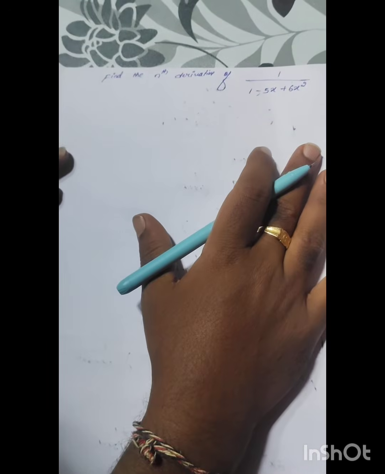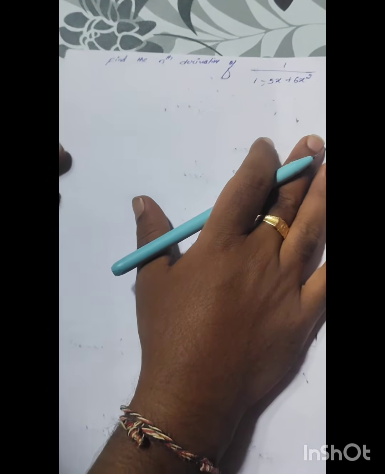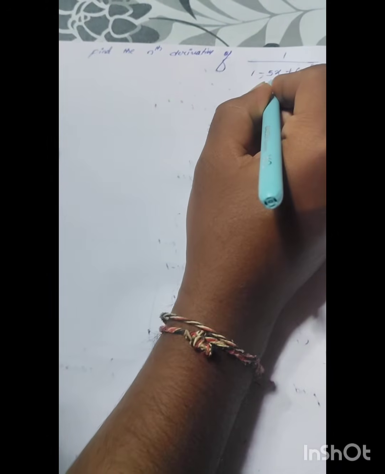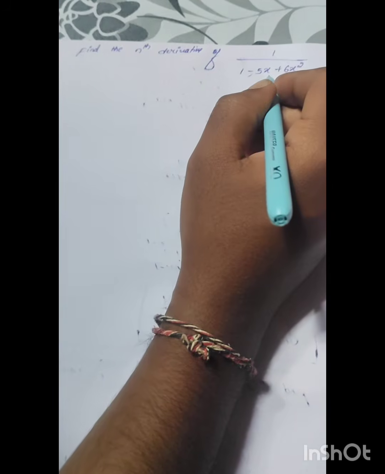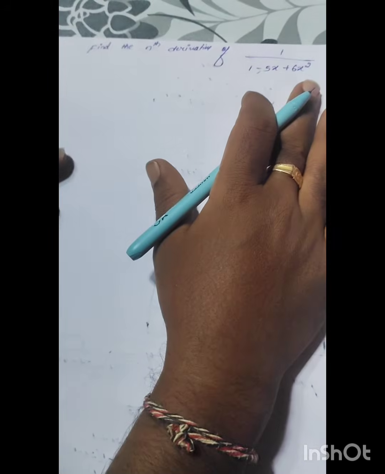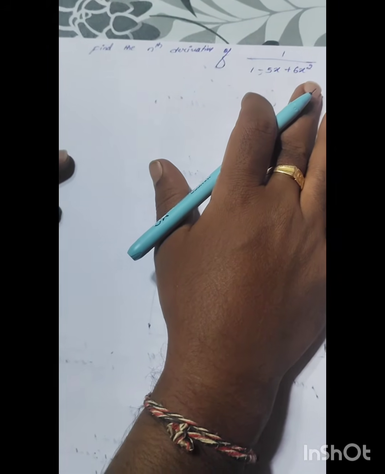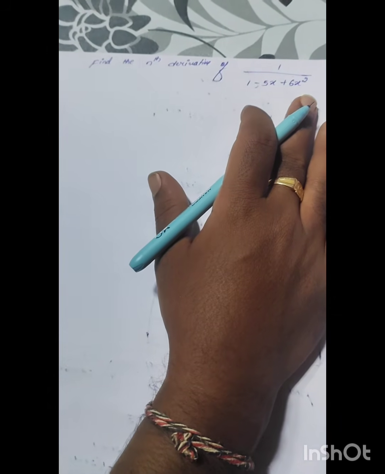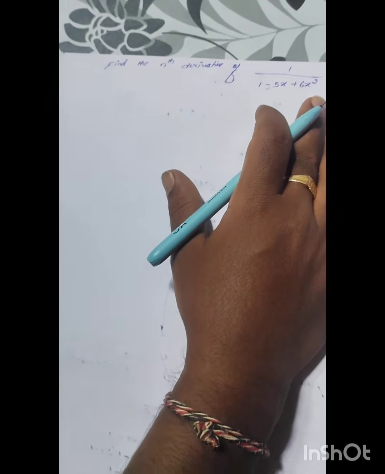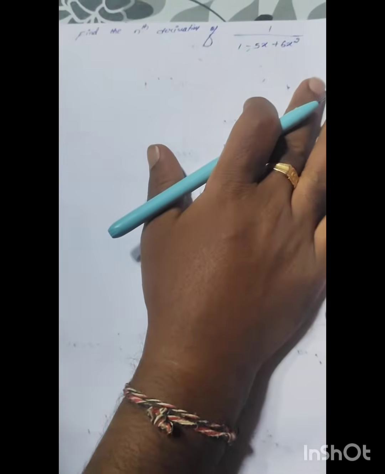Now we will see some numericals. Finding the nth derivative of 1 over 1 minus 5x plus 6x square. It's an improper fraction, so it will be difficult for us to find the nth derivative directly. So first let's write this fraction into partial fractions, and then we will see how we can find the nth derivative of this. Let's try to factorize it first, and then we will convert this fraction into partial fractions.